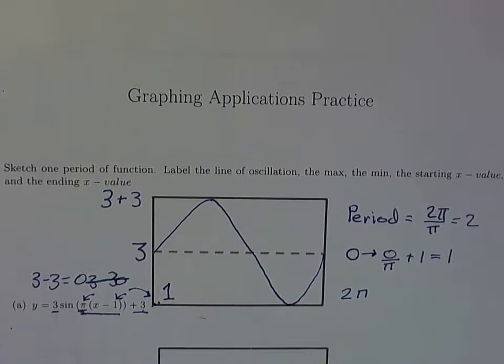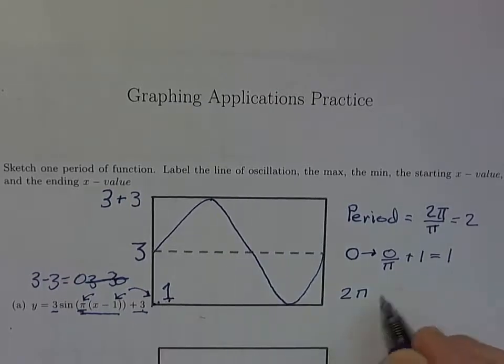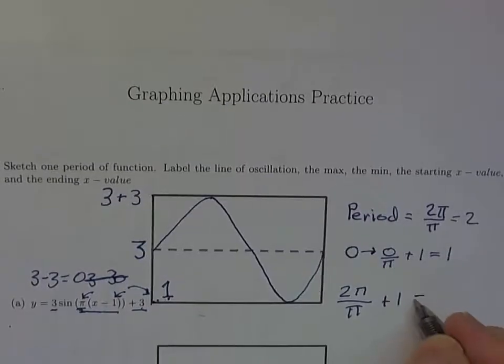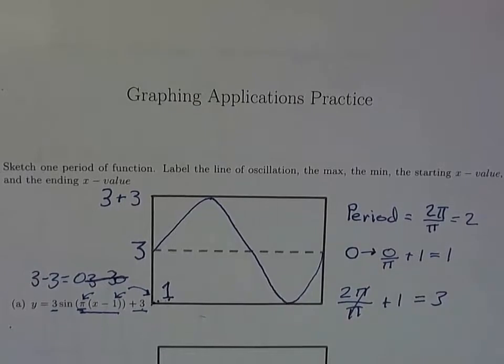This graph cycles through forever, so we're just looking at one of the starting points of a period. The one we're looking at here is 1. There are infinitely many ways we could do this, but we just want an idea about where one period of this graph would start. So we start here at 1, and for 2 pi, we divide by pi and add 1. Divide by b and add c. So we've got 3. This graph ends over here at 3. That's what we're looking for in this graph.